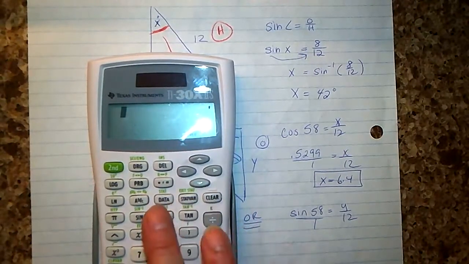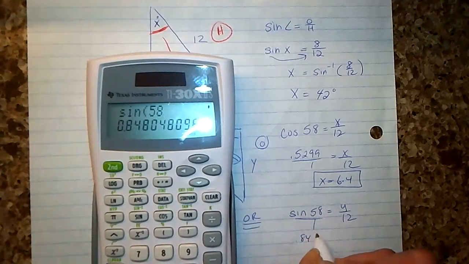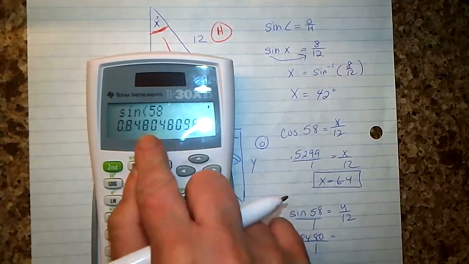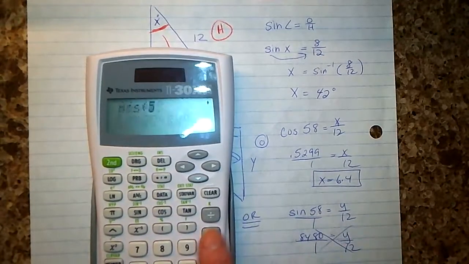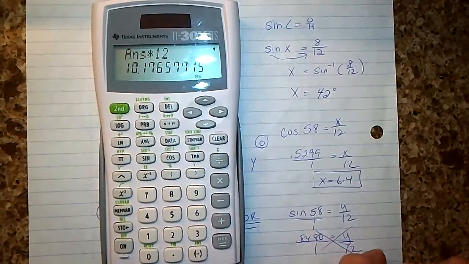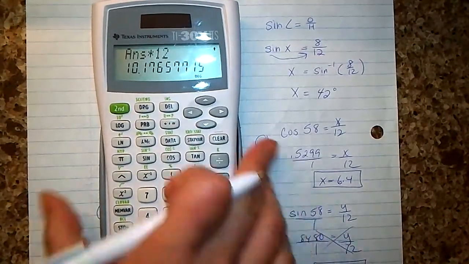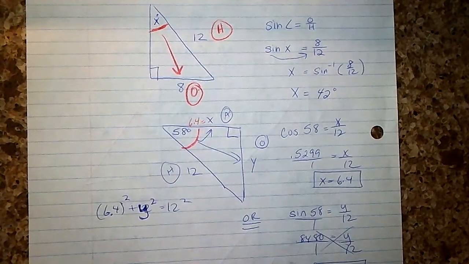So sine 58, enter, 0.8480. Again, I'm just rounding that off to the 4th decimal place. Then I cross multiply, and I get 10.2, because that is a side value for the length of y. So do not get concerned when there are 2 variables. You're just going to cover one up, work with it that way, and then continue to solve.